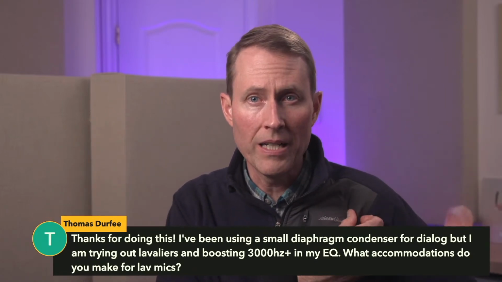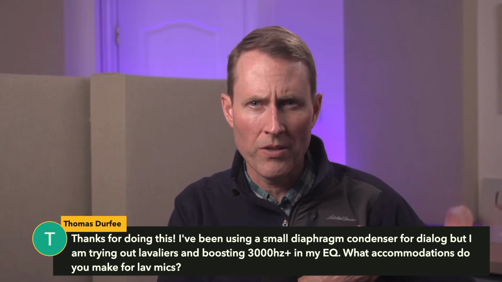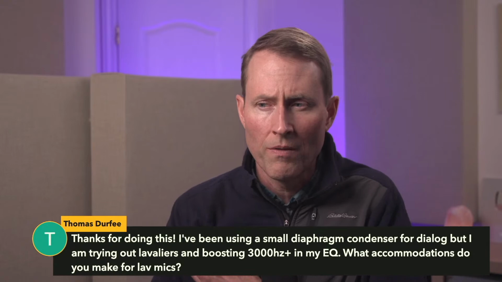So ideally for lavalier microphones, you almost always want to place them off to the side if you can to pick up a little bit more of the high frequency.